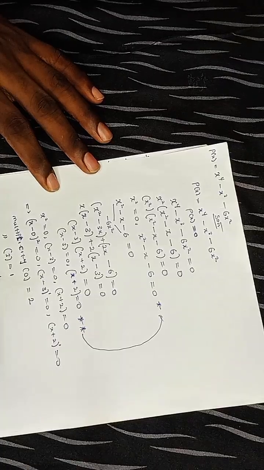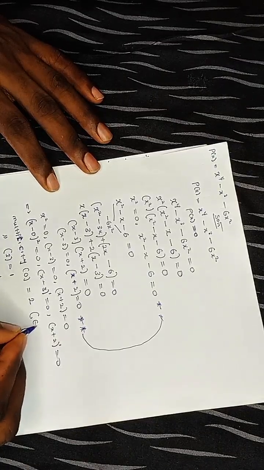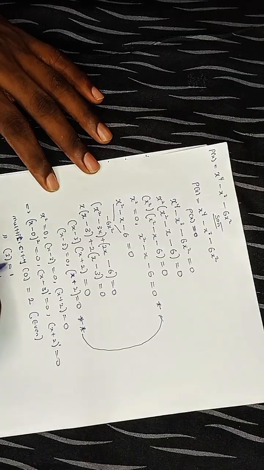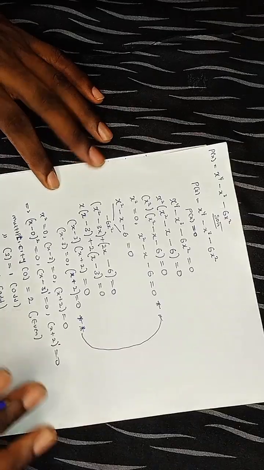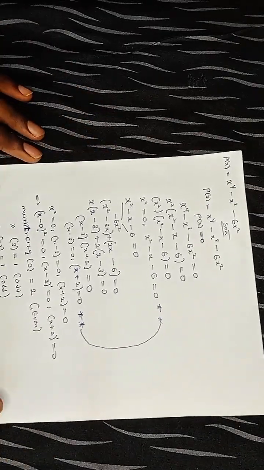This implies that the multiplicity of 0 is even, because 2 is even. The multiplicity of 3 is 1 and 1 is odd. The multiplicity of minus 2 is 1 and 1 is also odd. So this is how we find the multiplicity of any polynomial function.